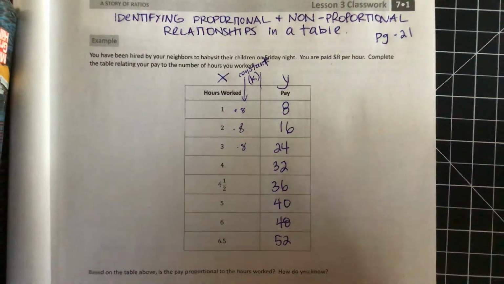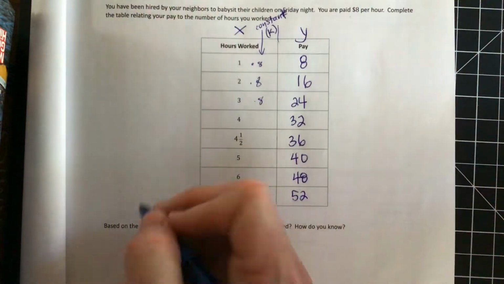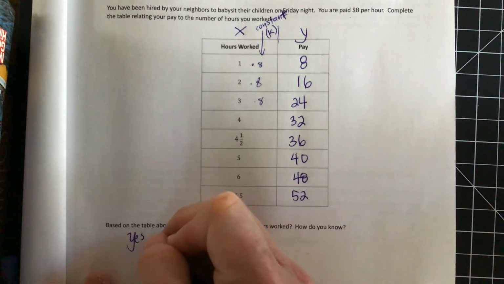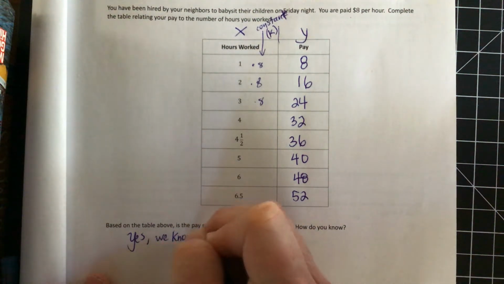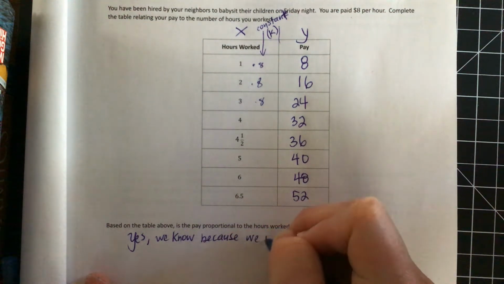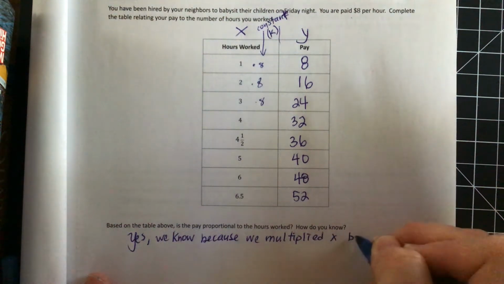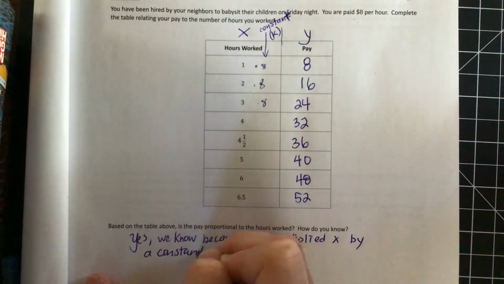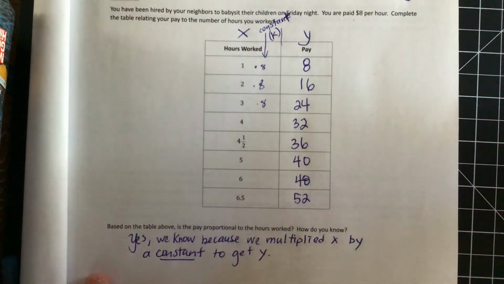Okay, so based on the table above, is the pay proportional to the hours worked? Yes. And how do we know? Well, there's various reasons, but one reason is we multiplied x by a constant to get y. And every time it was constant, right? It was the same thing.